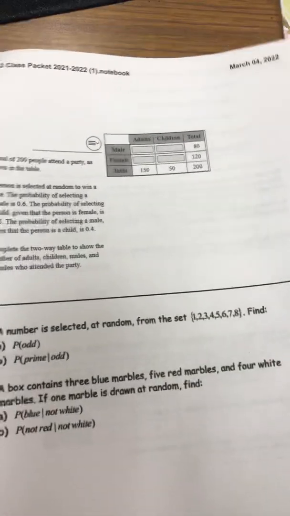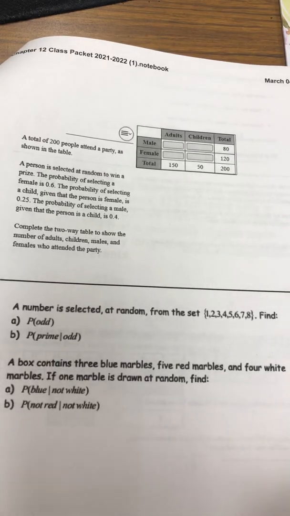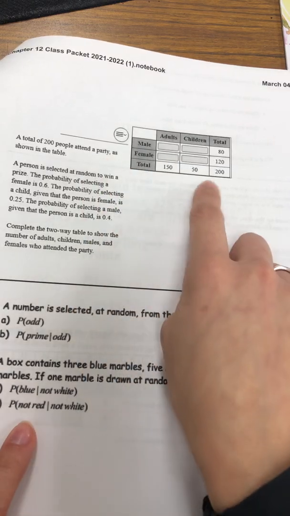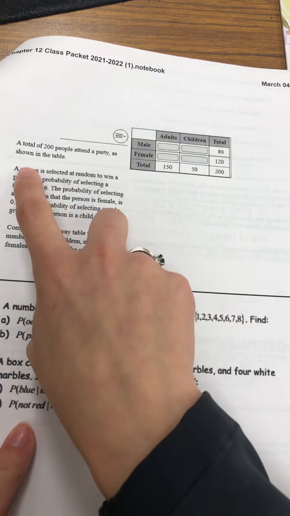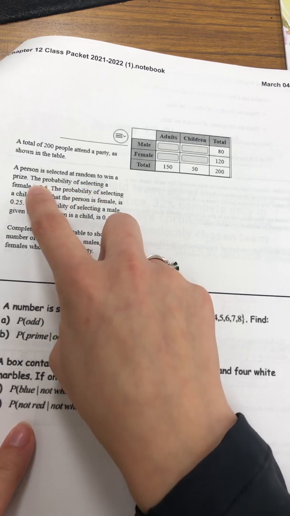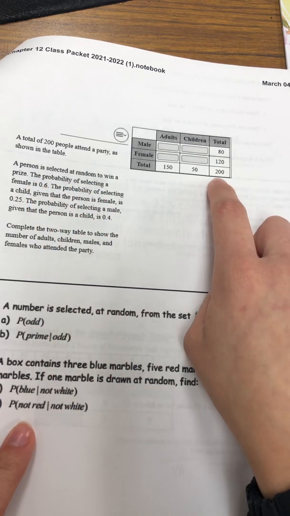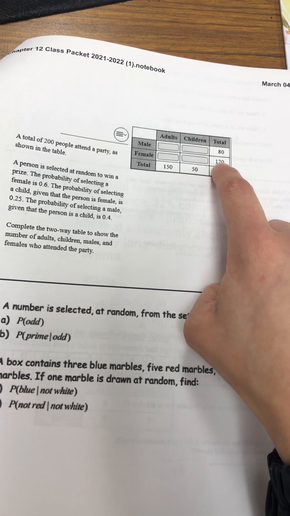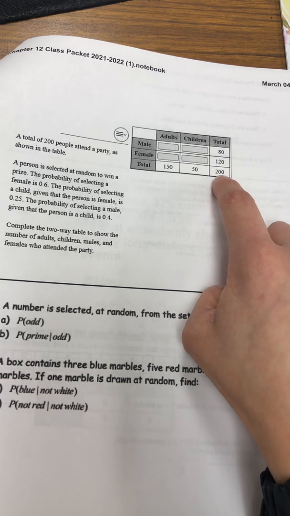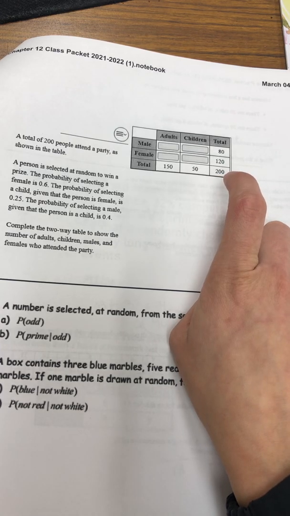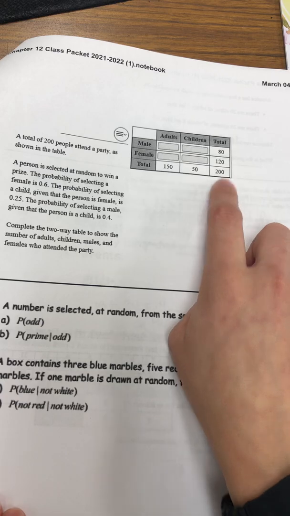And on page 7, it says a total of 200 people attended a party as shown in the table. A person is selected at random to win the prize. The probability of selecting a female is 0.6. So that means 120, because that's the total female, should be 0.6 or 60% of 200. So if I do that, 200 times 0.6, I do get 120.